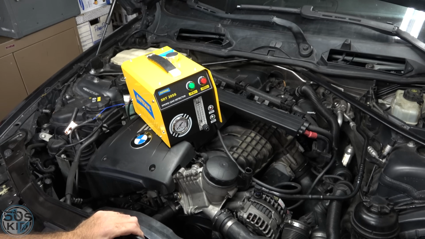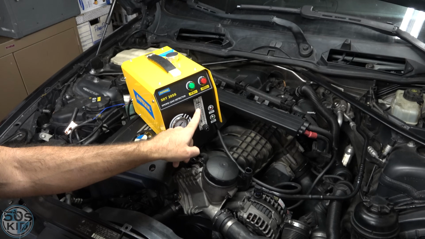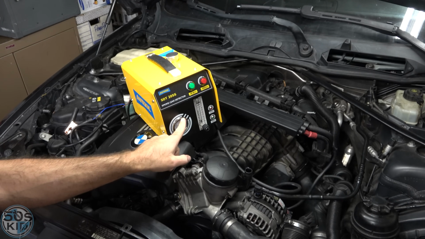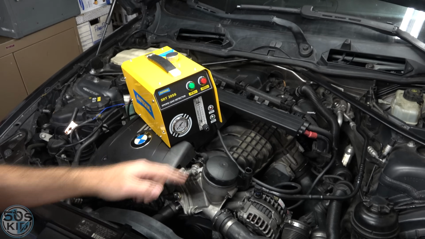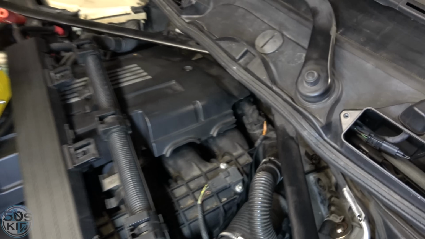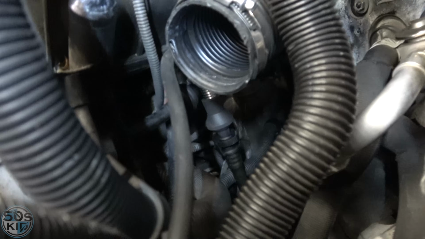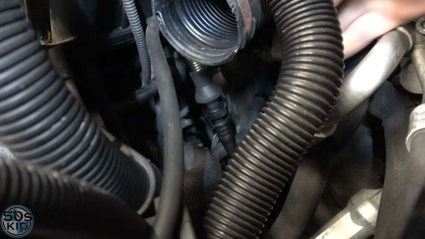So here is the smoke machine that I was talking about, and you can see it's actually got an airflow gauge right here. It's also got a pressure gauge as well. So that's definitely pretty handy. I'm gonna show you where I have this thing hooked up. Okay, so it's down in here, right down underneath here.